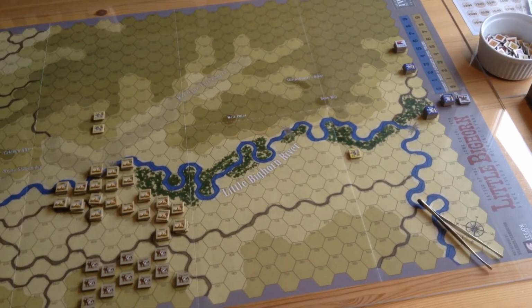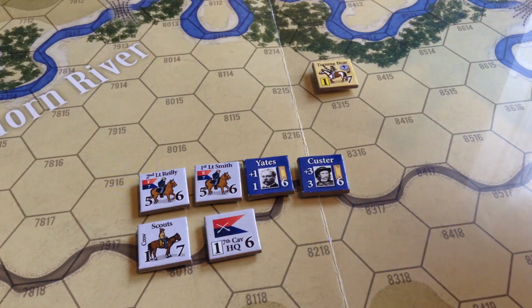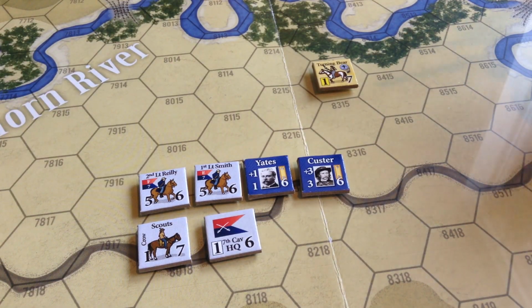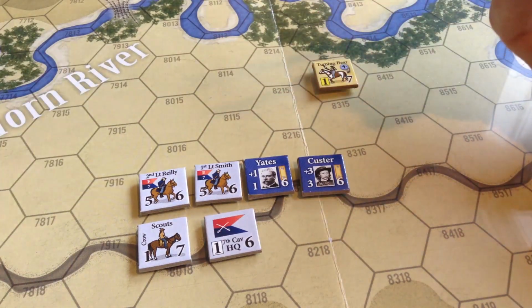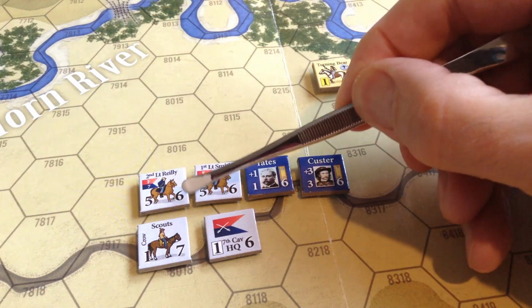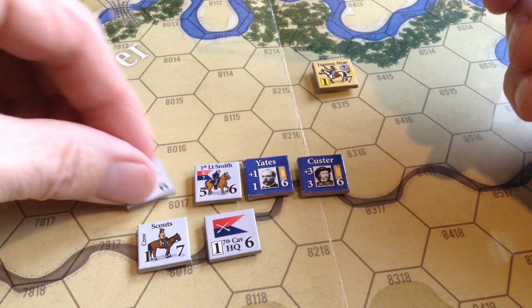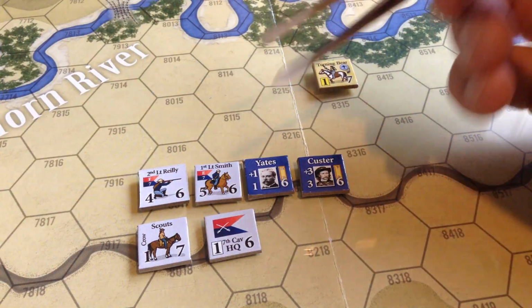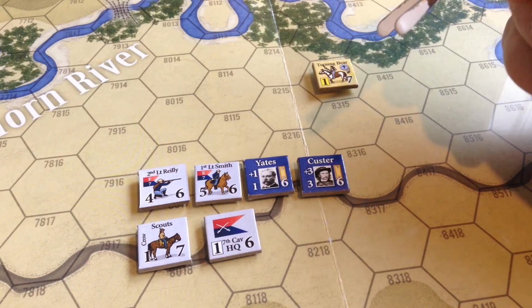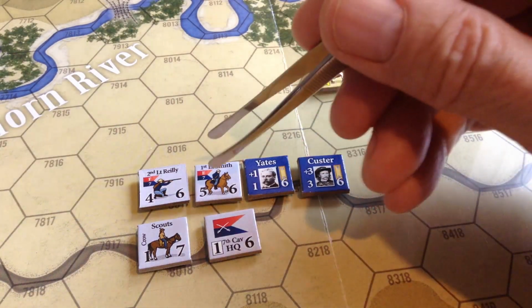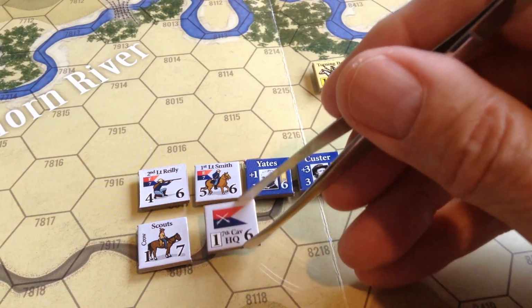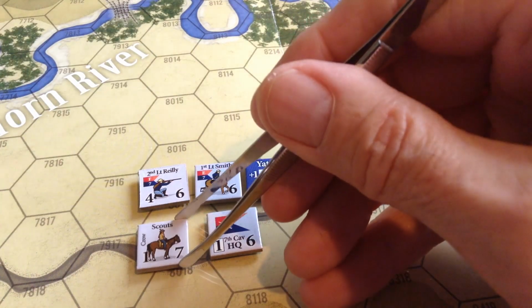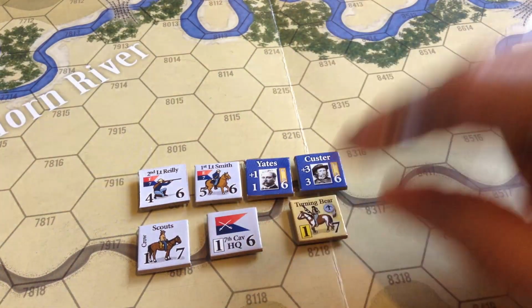Let's take a closer look at these beautiful counters. As I demonstrated in the other videos, the counters are very well done indeed. There we have Company F of the 7th Cavalry, Lieutenant Riley. That's its combat factor, that's its movement, and of course the reverse side shows the unit dismounted. And you get pony or horse holders and the horses when you do dismount. There's Captain Yates, General Custer, of course, and there's the 7th Cavalry headquarters. And those are the Crow Scouts. The Indian units are similar, very well done.